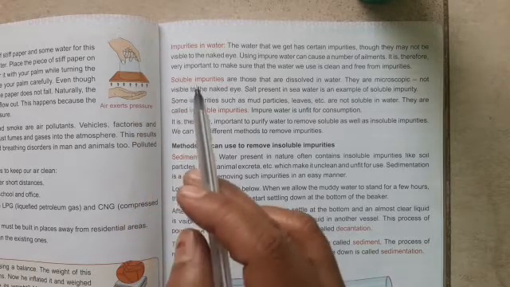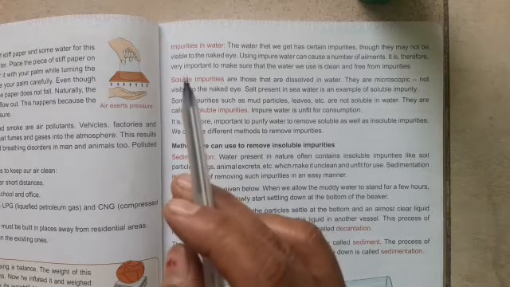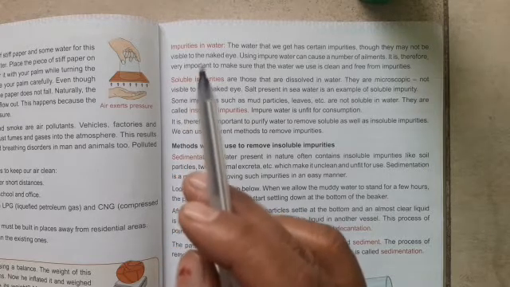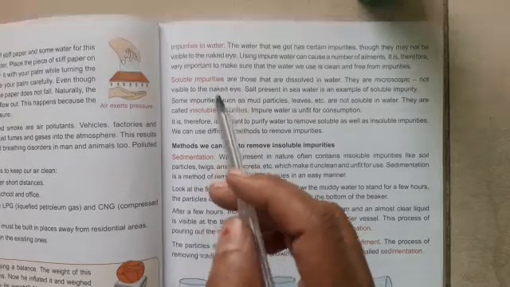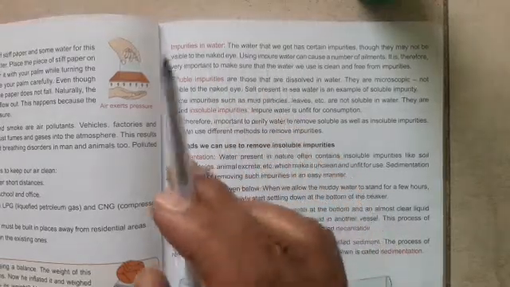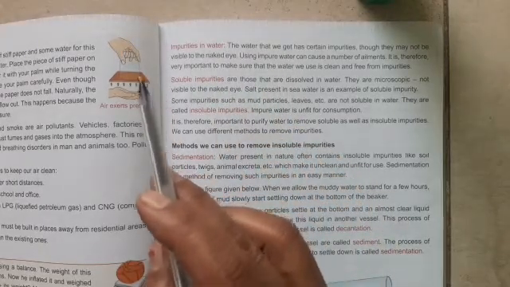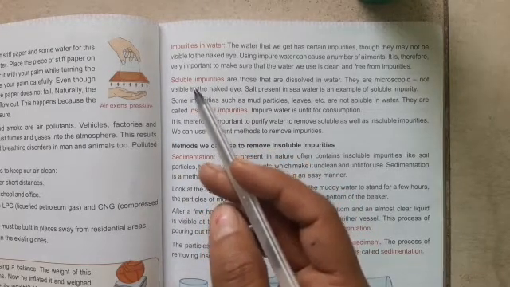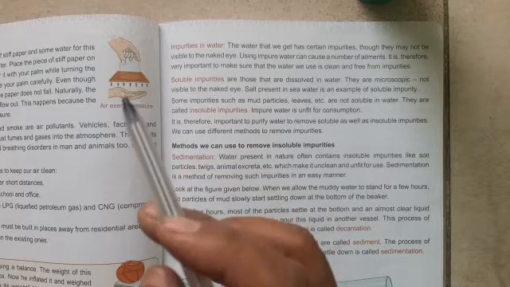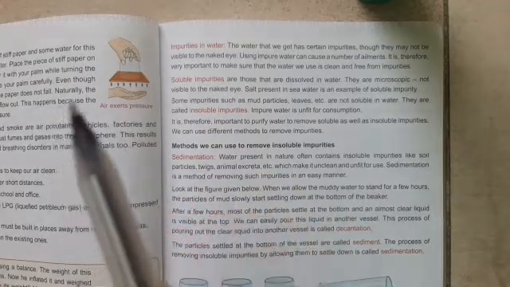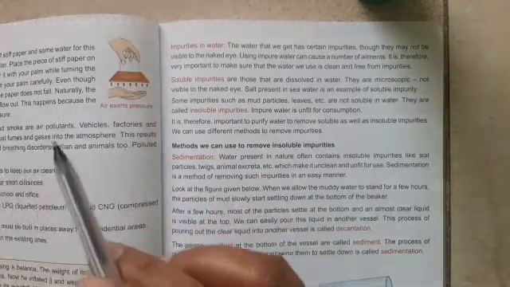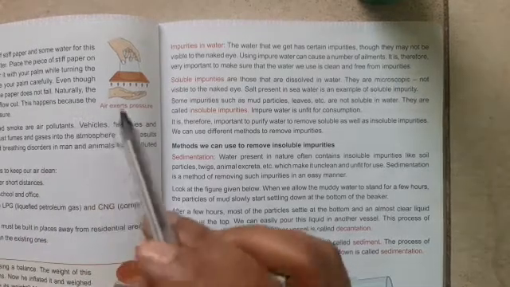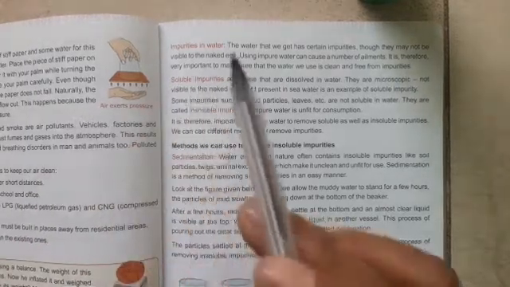Using impure water can cause a number of ailments. It is therefore very important to make sure that the water we use is clean and free from impurities.